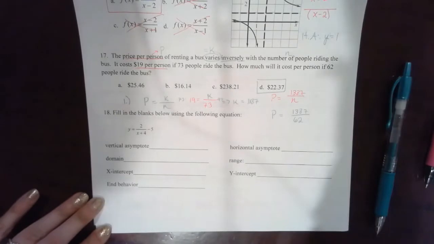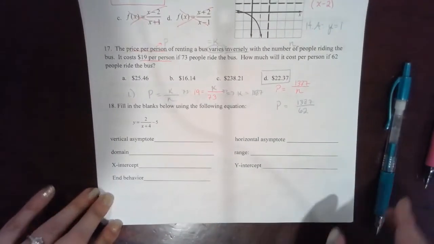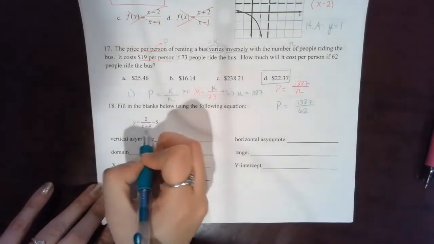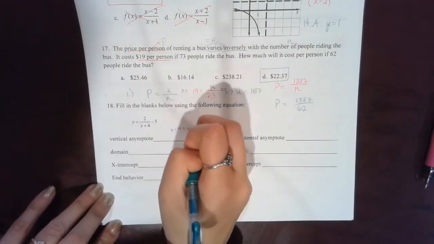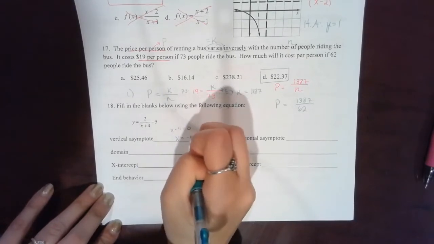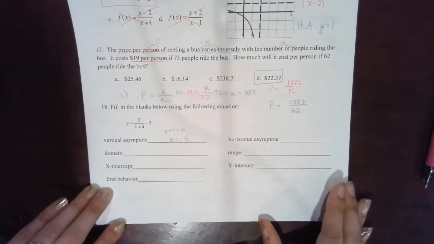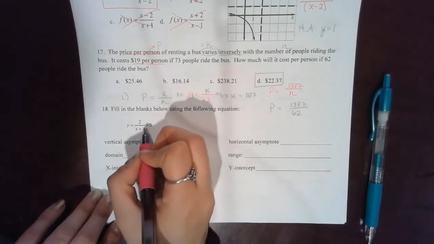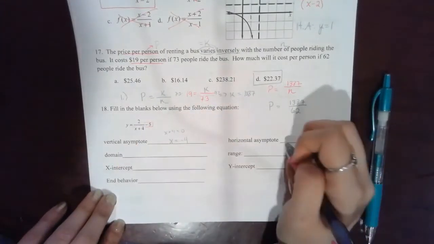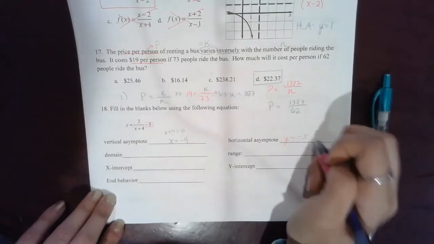I'm going to go ahead and clear this, and let's do this. Vertical asymptote, set the denominator equal to 0. So x plus 4 equals 0. Solve, we actually end up with -4. Okay. Horizontal asymptote, there's two ways you could do it. You can see that there's a -5 out front, so it's just automatically going to be y equals -5.